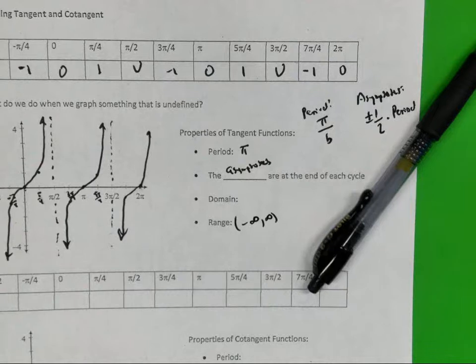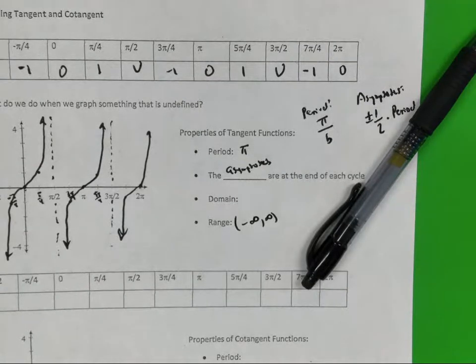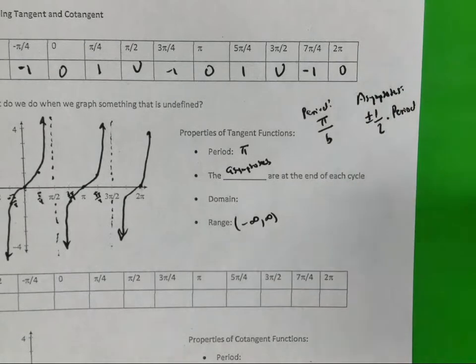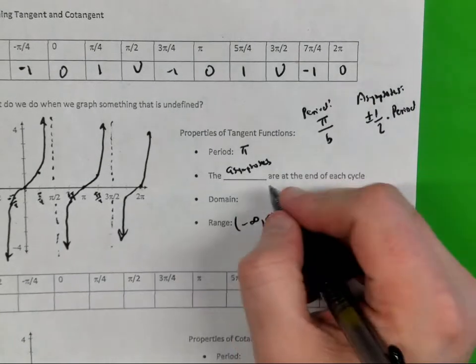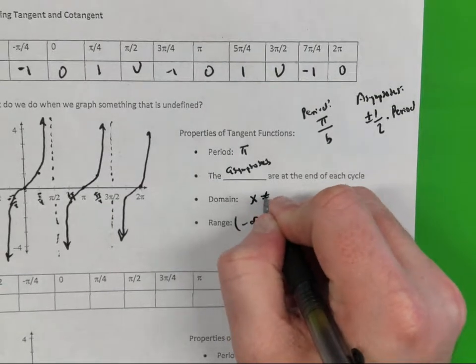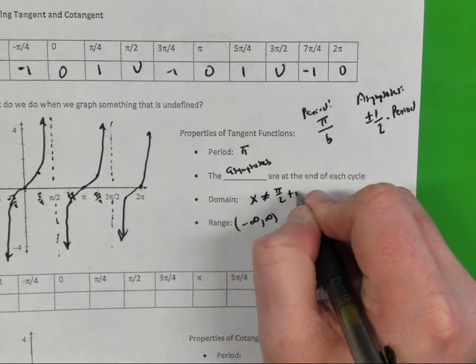Now, the reason I require you to write the domain, could you write the domain using interval notation in this case? No, because what would you have to do? At every asymptote, you would have stopped, put a union, and keep going, wouldn't you? And you can't write that for infinity, can you? So the best thing you can do for this is put x cannot equal pi over 2 plus n pi.